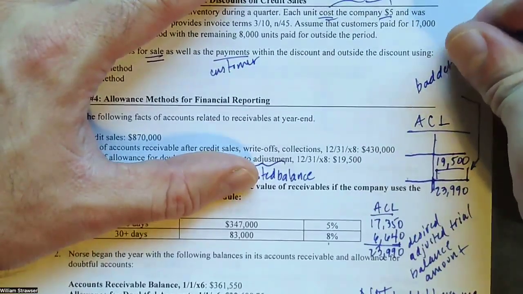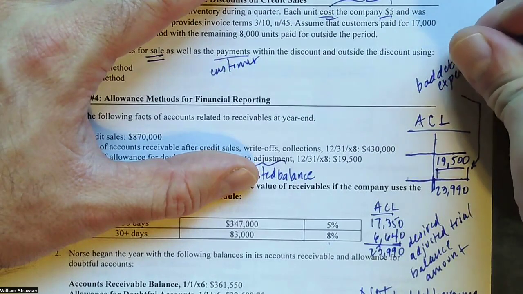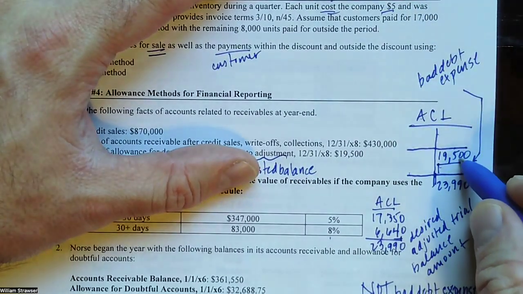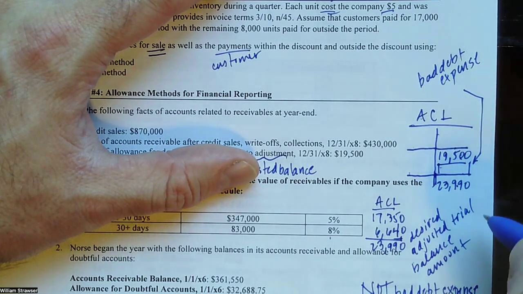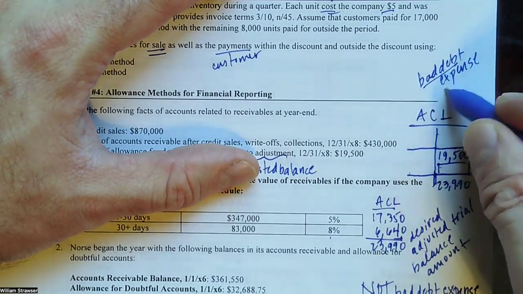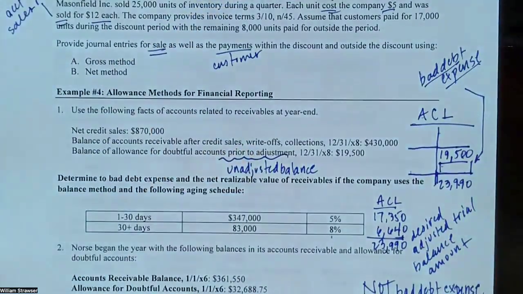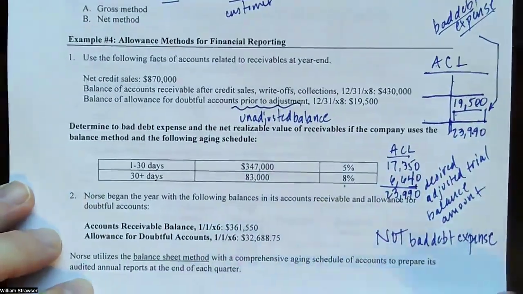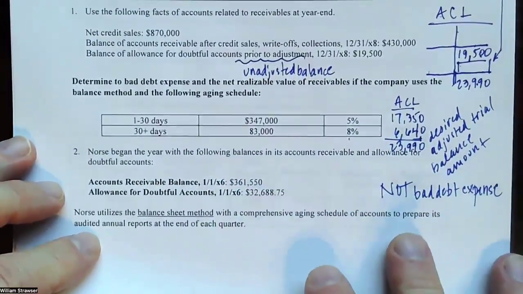So I would debit bad debt expense and credit ACL because I needed credit to go from here to here, from 19,500 to 23,990. Whatever that amount is, that's my bad debt expense for the period. Okay. So it's a two-step process. Remember that piece. Then it goes into two similar problems.